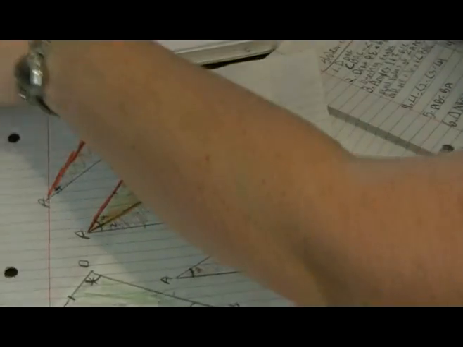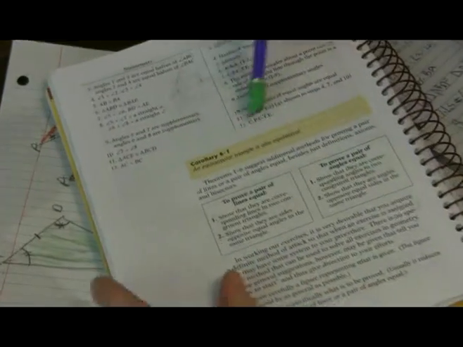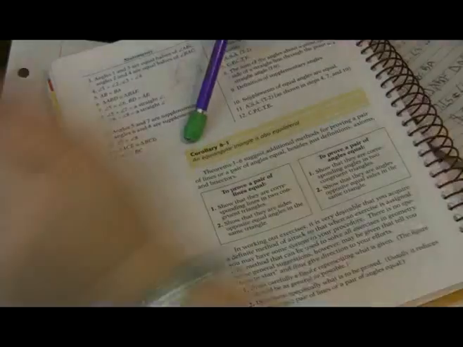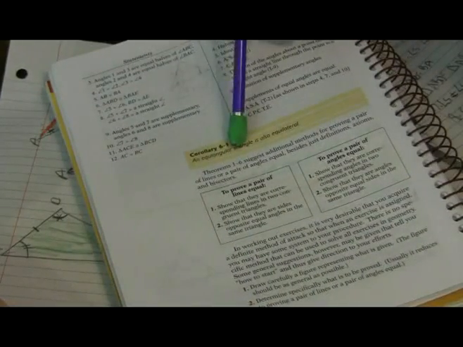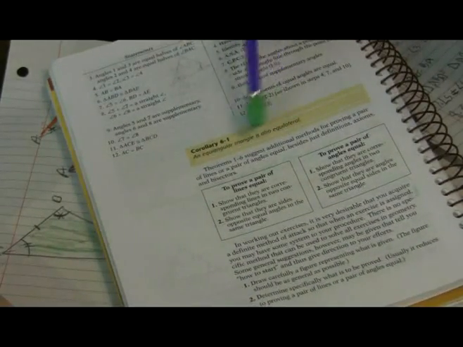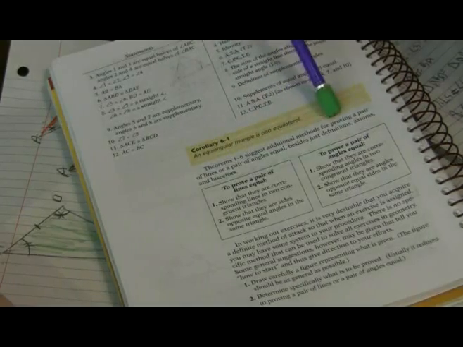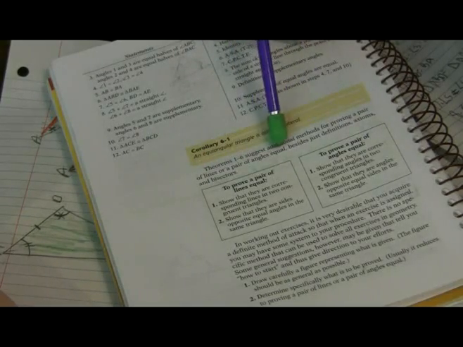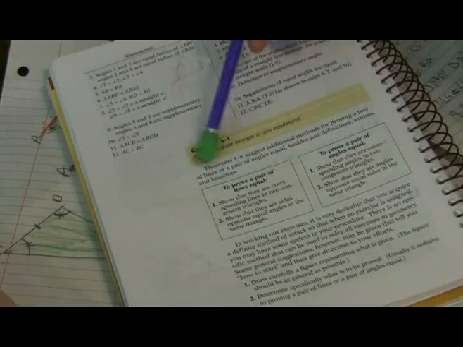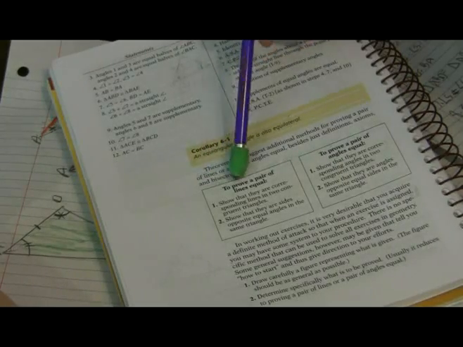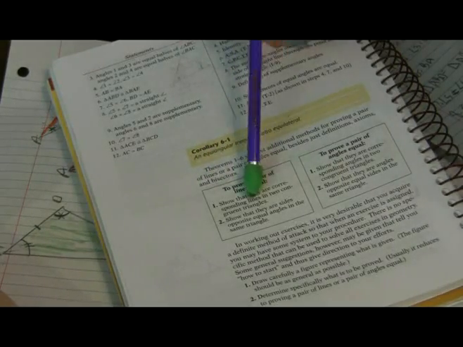But first, before we do that, I want to talk real quick about Corollary 6.1. It says an equiangular triangle is also equilateral. Theorems 1 through 6 suggest additional methods for proving pairs of lines and pairs of equal angles, besides just definitions, axioms, and bisectors. Let's look at their hint right here in this box.